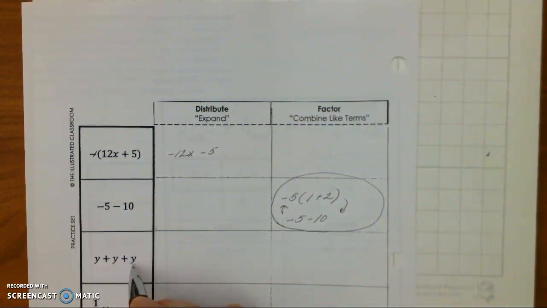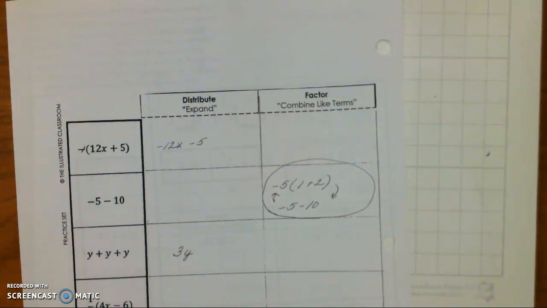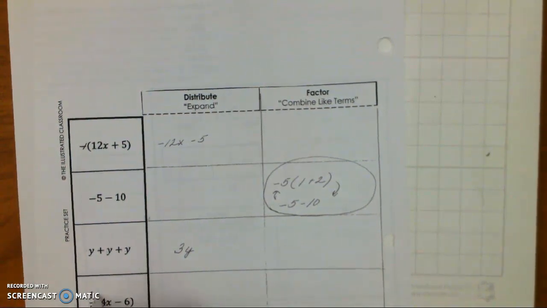Now the next one, y plus y is 3y. Okay? 1, 2, 3. Then we have the next one using the distributive property. So we're going to distribute it out this way.